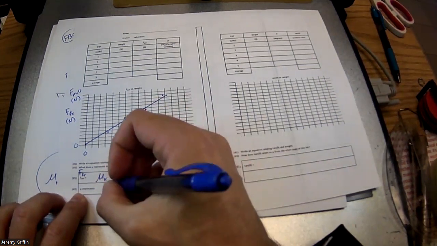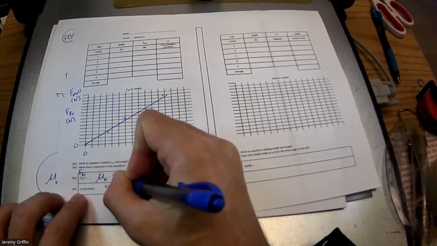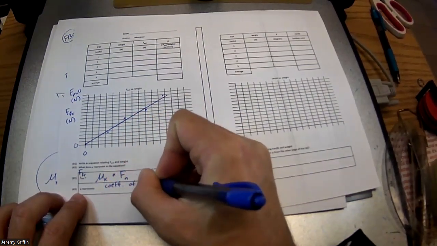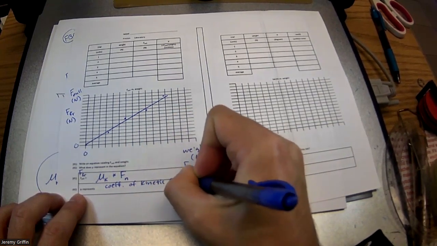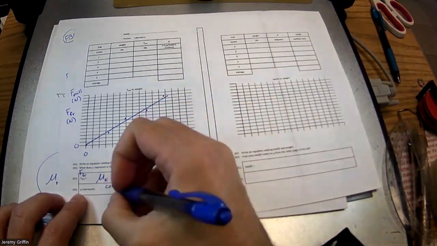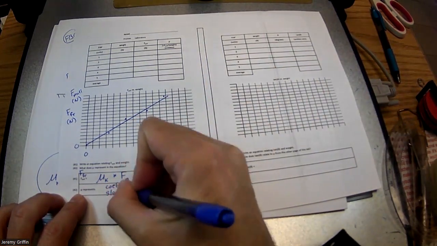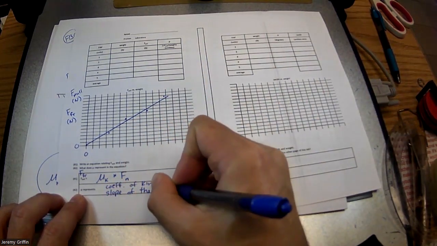And mu represents the coefficient of kinetic friction. I guess what might also be valid is the slope of the line. Those are both true statements. So if you said either one of those, okay. You guys good so far?